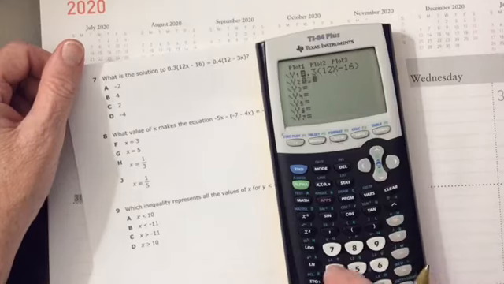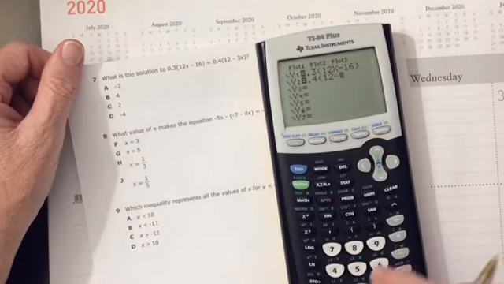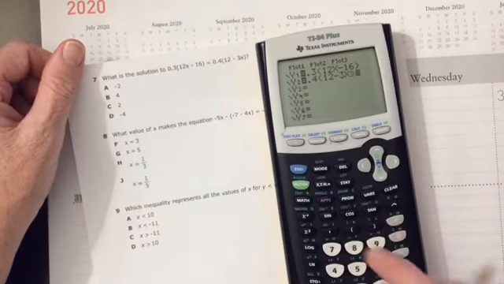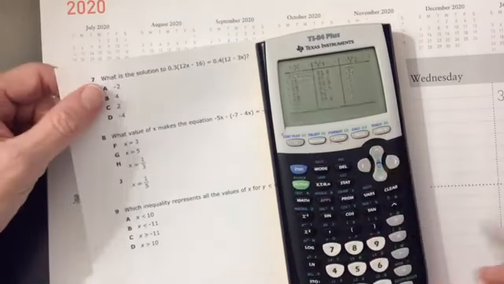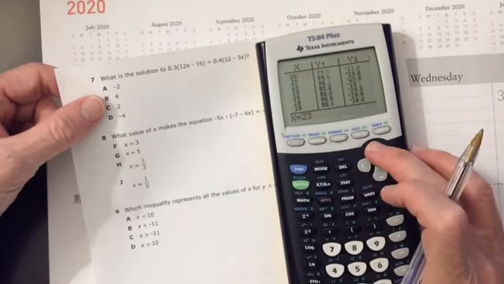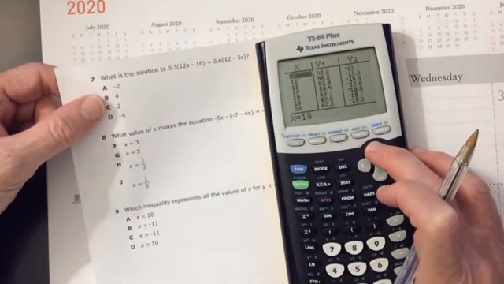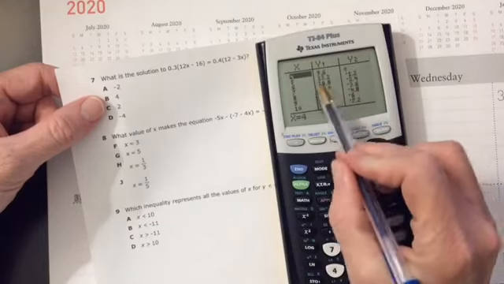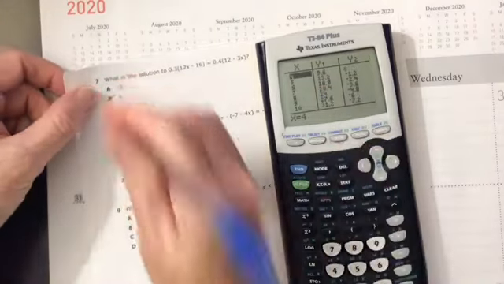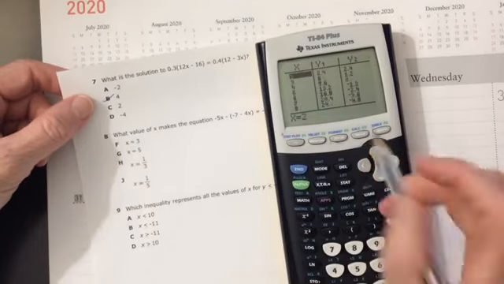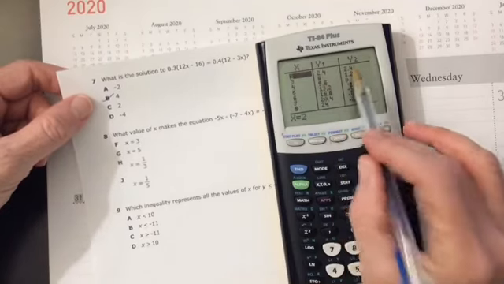And then we have 0.4 parenthesis 12 minus 3x. We're going to hit second table. We just need to look for these numbers. So we have a 4, and that's not it. We have a 2, and that looks awesome, 2.4 and 2.4.